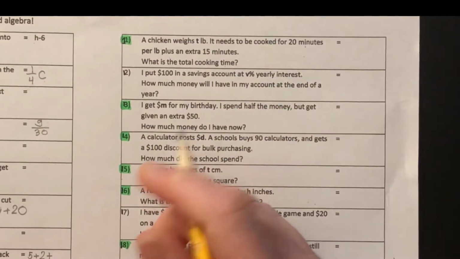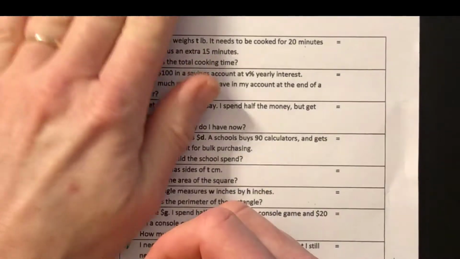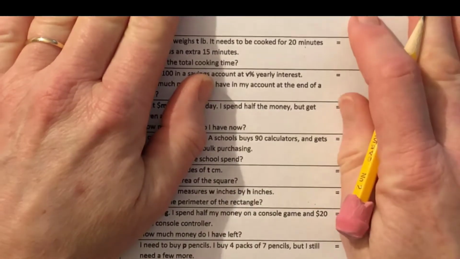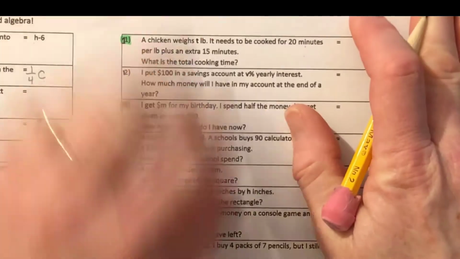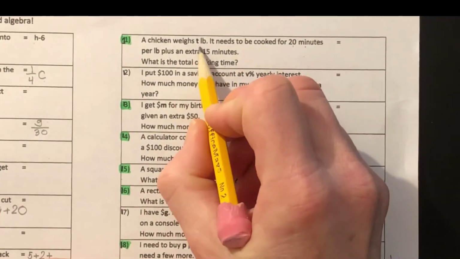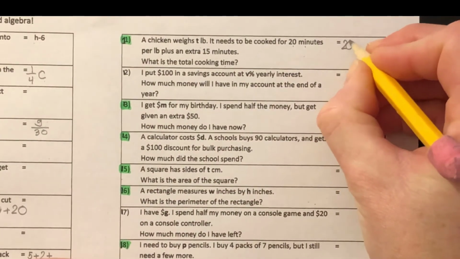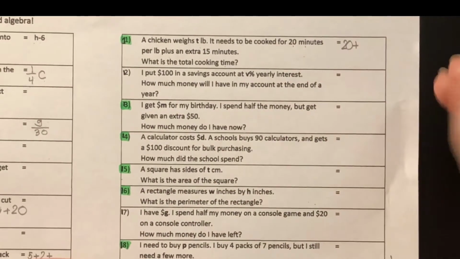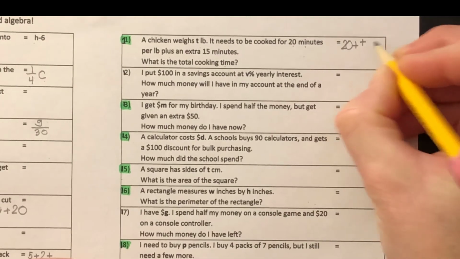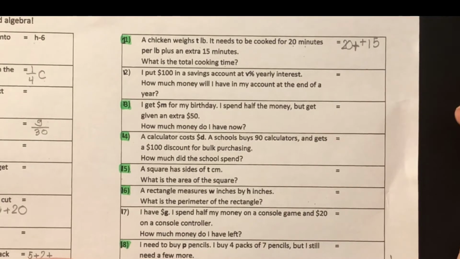So first we need to figure out how long we cook it, given its weight, and then we're going to add the 15 minutes. So there are 2 times that we're going to add together. Since it's 20 minutes for every pound, we're going to multiply 20 times T, and then we'll add the extra 15 minutes, just like that. That T and the plus don't look good together.